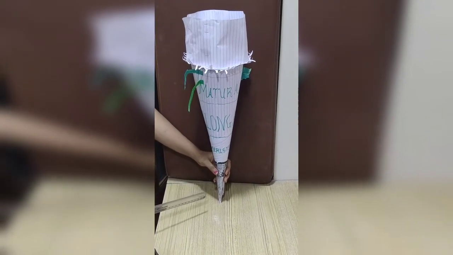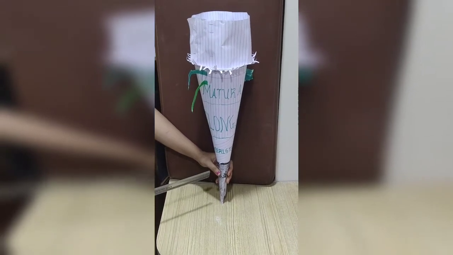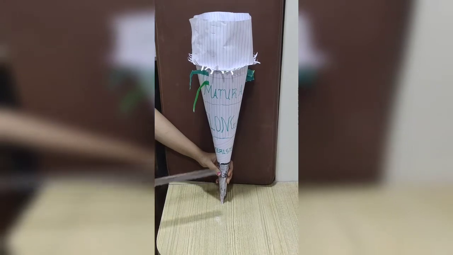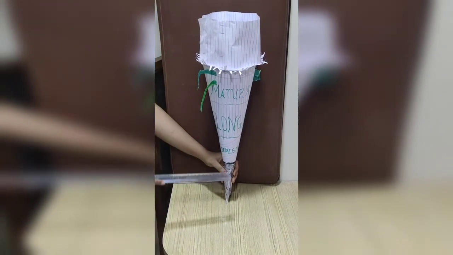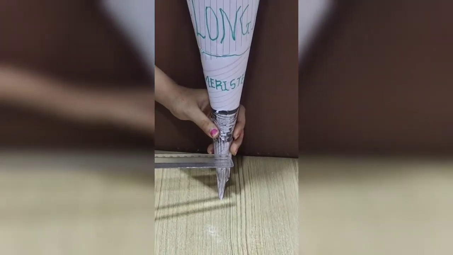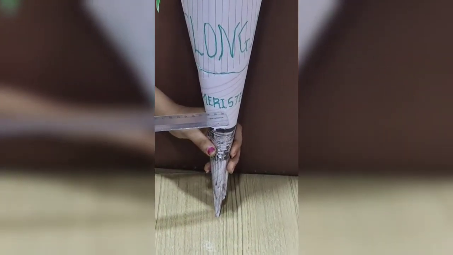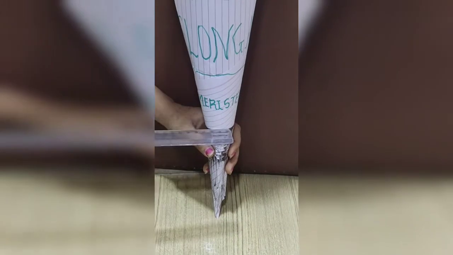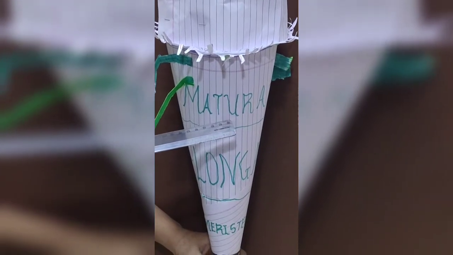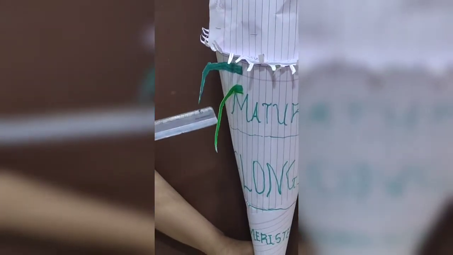This structure is of a typical dicot root where we can see different regions. The first is the root cap. Then there is the region of meristematic activity. Then the region of elongation. And then the region of maturation. In the region of maturation, we can see these root hairs coming out of the epidermal cells.